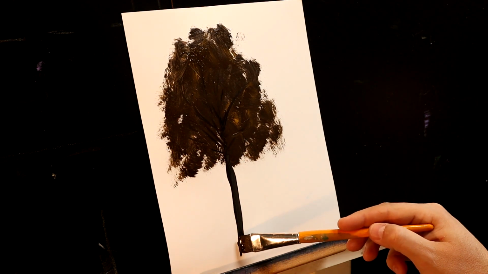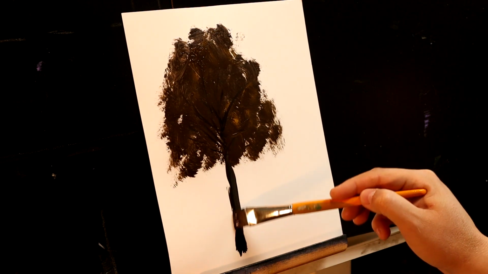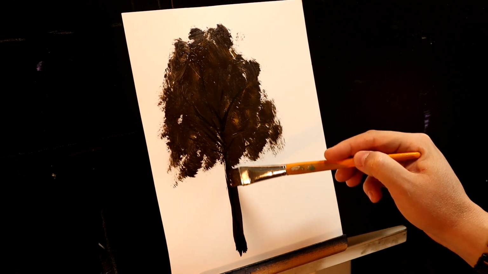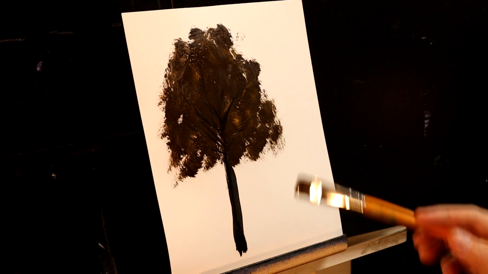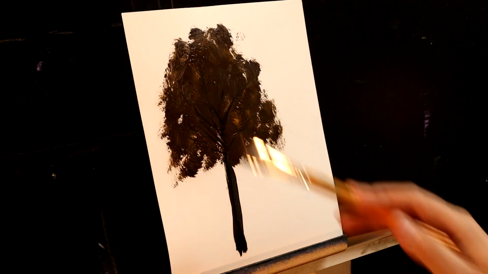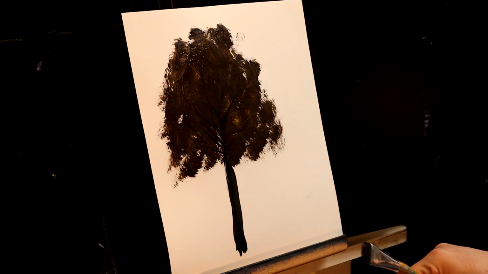And then again, I'm using acrylics in this instance, so I'm going to let this dry for a couple of minutes. Maybe I'll work on another part of the painting or whatever I want to do before I come back and finish this off. So I'm going to give that a couple minutes to dry, and then I'll show you how I put the other layer on there.